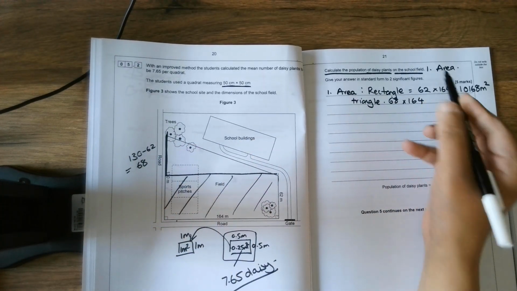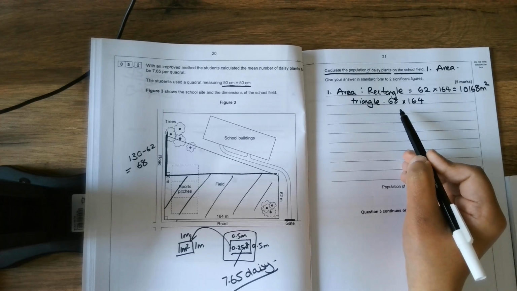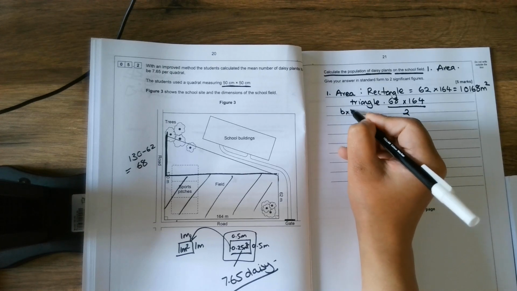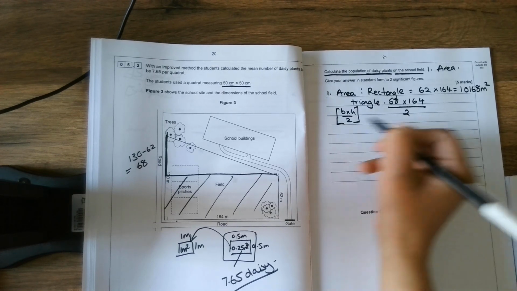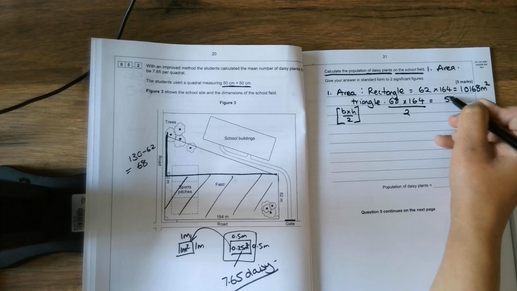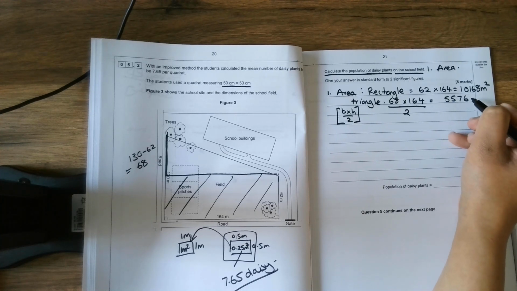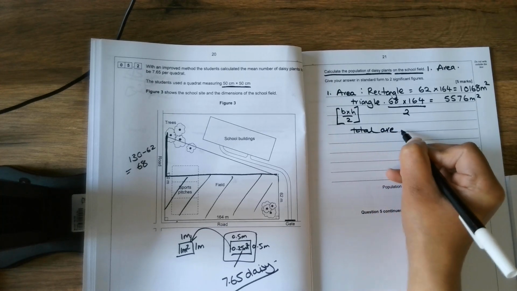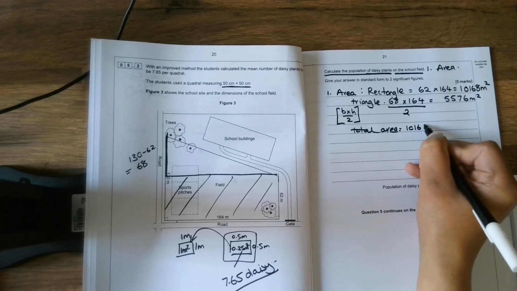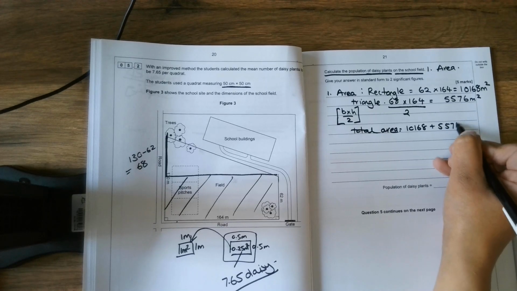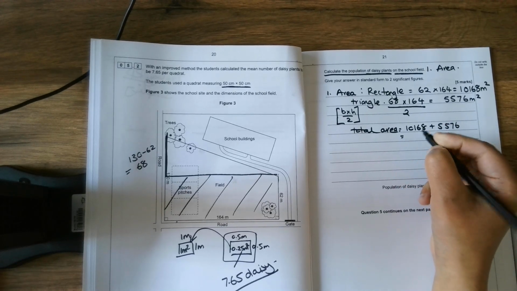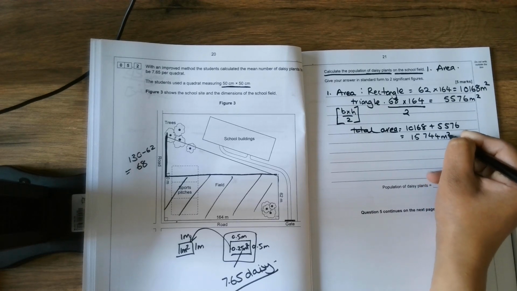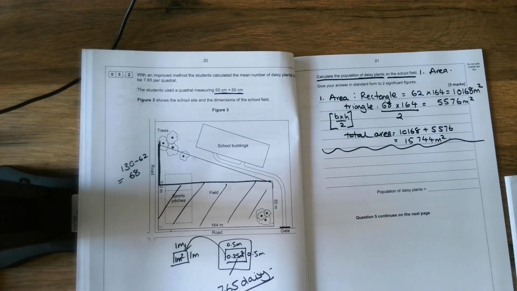164 times 2, so my area of triangle is base times height divided by 2. Put that in your calculator, you should get 5,576 meters squared. So my total area is, add those two values up, and that gives you an area of 15,744 meters squared. Right, so I've done the area.